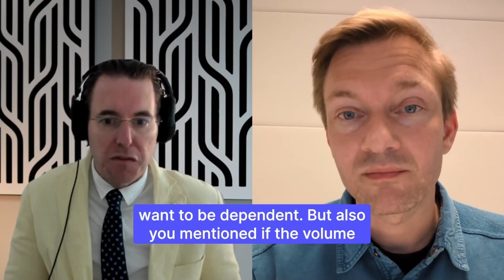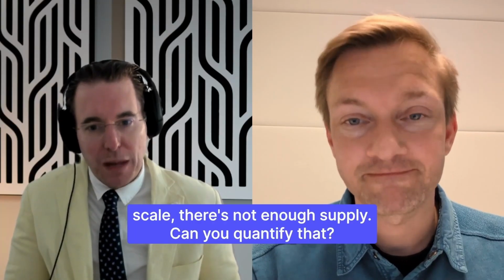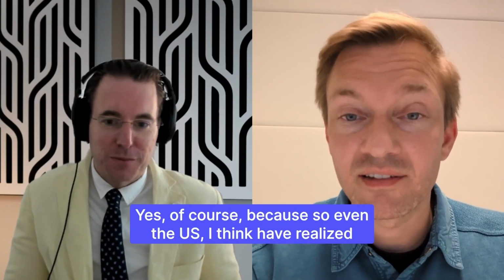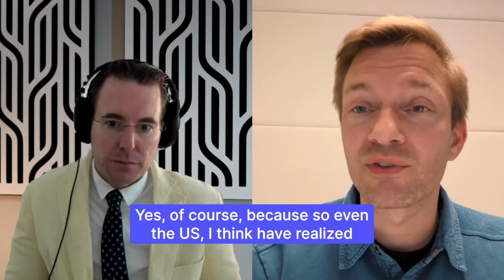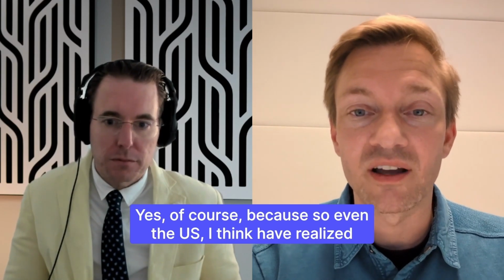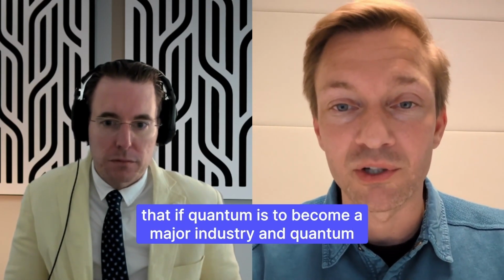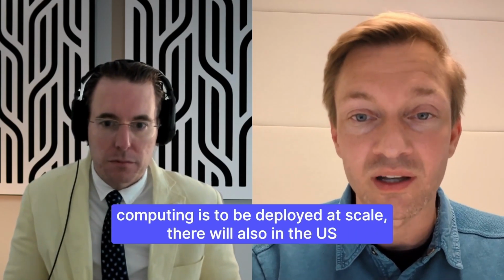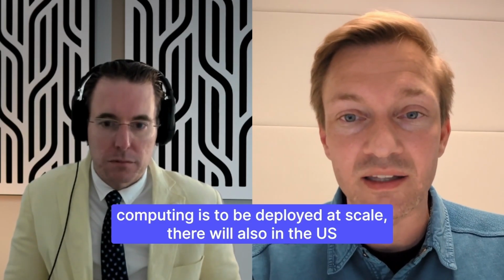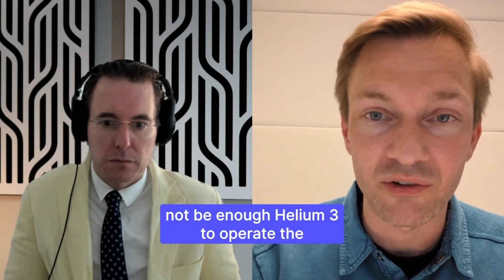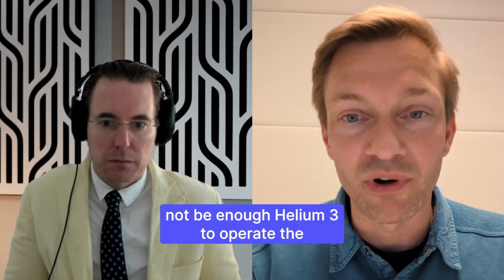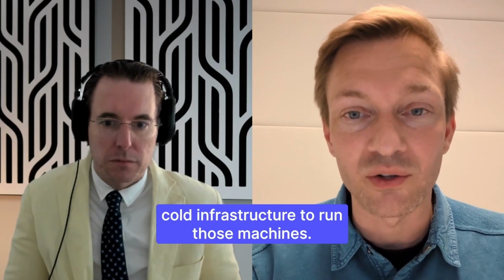But also you mentioned that at volume scale, there's not enough supply. Can you quantify that? Yes, of course, because even the US, I think, have realized that if quantum is to become a mature industry and quantum computing is to be deployed at scale, there will also in the US not be enough helium-3 to operate the cold infrastructure to run those machines.